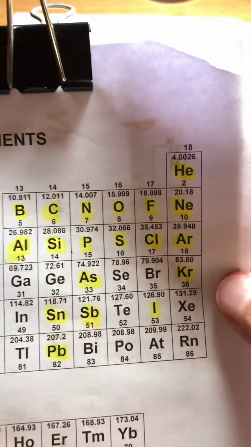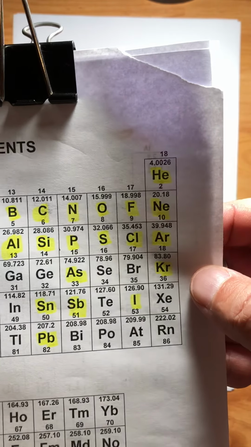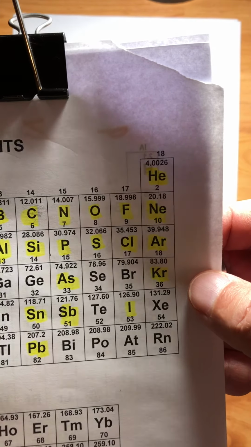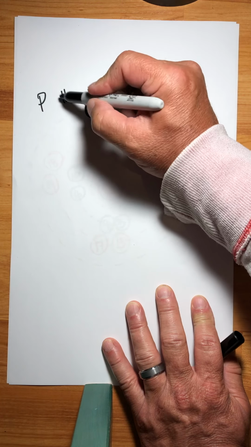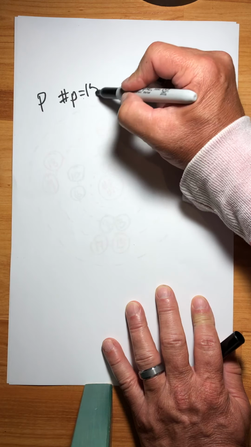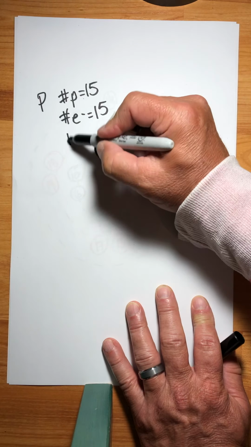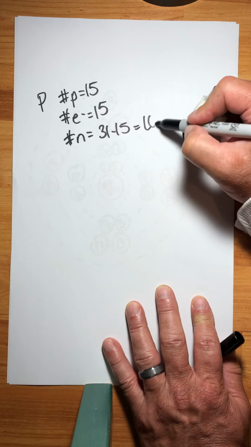The first thing you have to do is still determine the number of protons, neutrons, and electrons. So let's draw the Bohr diagram for phosphorus. Phosphorus has an atomic number of 15, and the atomic mass number is 30.974, which would round to 31. So we know phosphorus is going to have 15 protons and 15 electrons. The number of neutrons is going to be 31 minus 15, which would be 16.